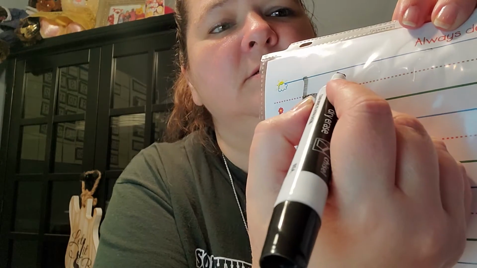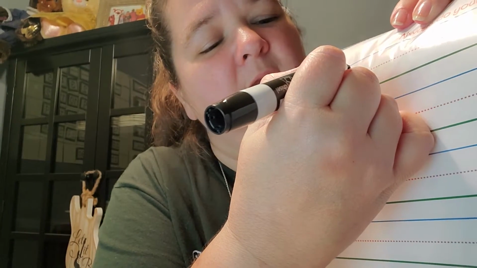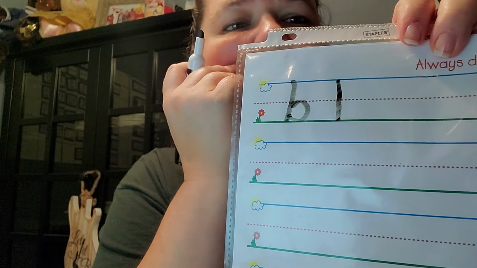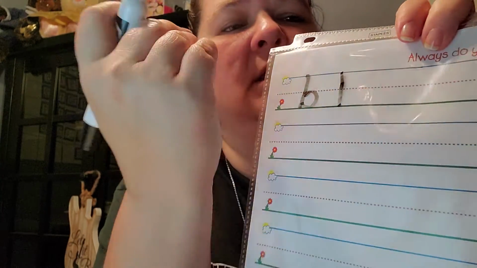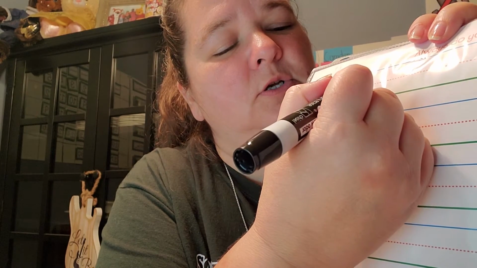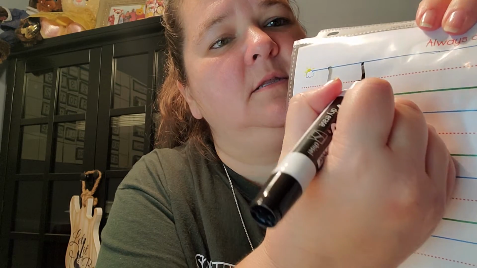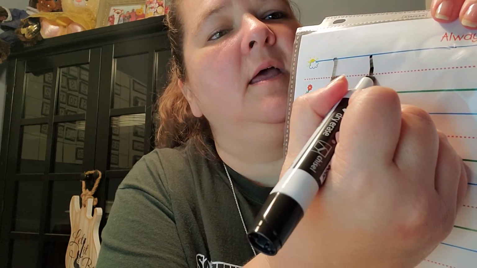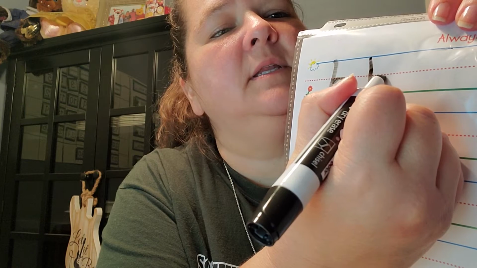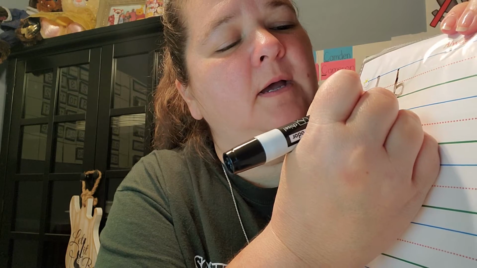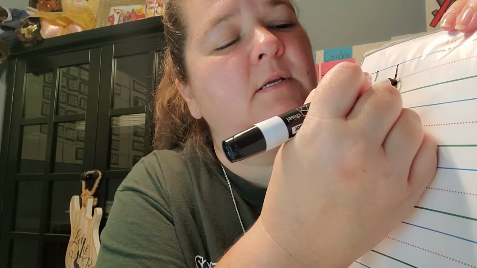Let's try it again. Make a line, start at the skyline and go down to the grass line and stop. Touch your stick you made at the plain line and make a hump that touches the plain line, goes around, and then comes back and touches the grass line.